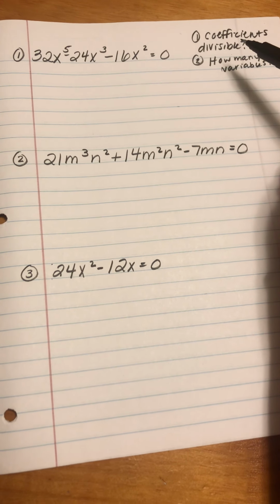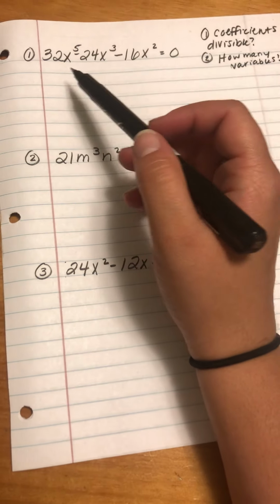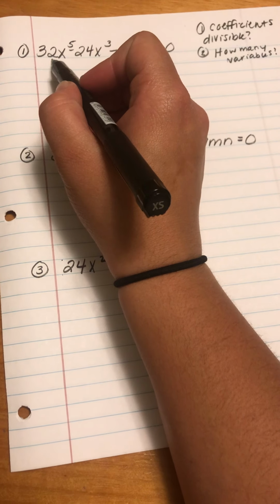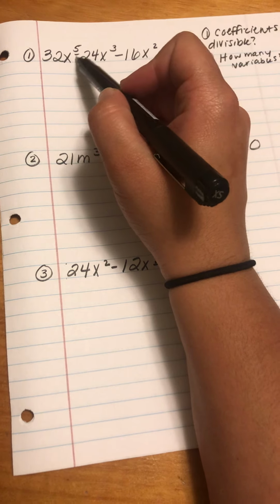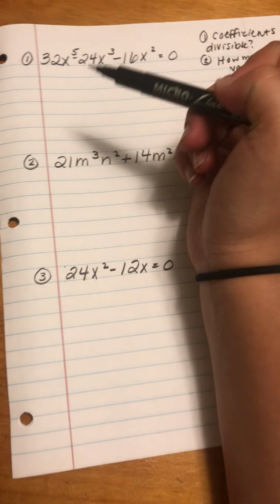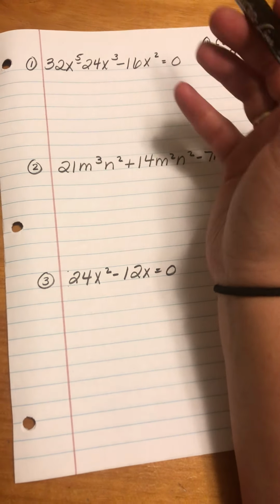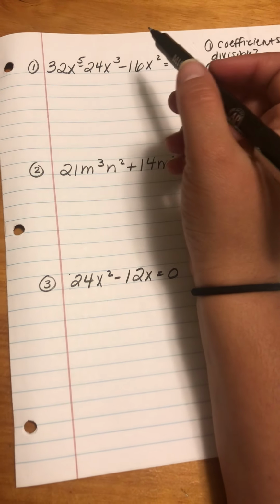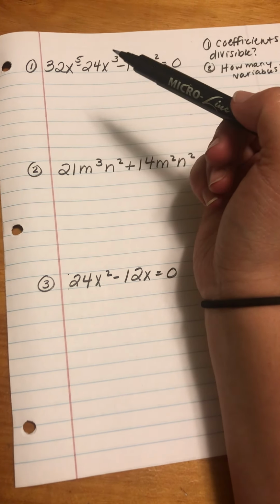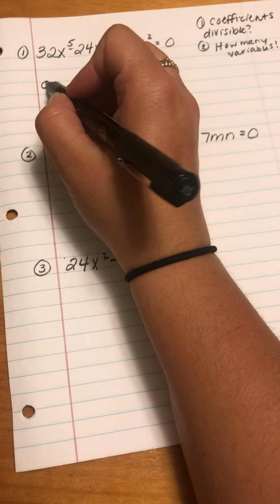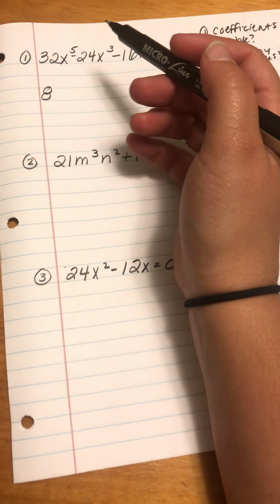Again, our first step is to see if the coefficients are all divisible by the same number. In number 1 here, our coefficients are 32, 24, and 16. And right now, I'm not necessarily worrying about the negative signs. When I pull out my GCF, I usually pull out a positive. That way I don't have to worry about changing signs if I pull a negative out. So we know between 32, 24, and 16, they are all divisible by 8. So our GCF between those three coefficients is 8. So I pull that out to the front.